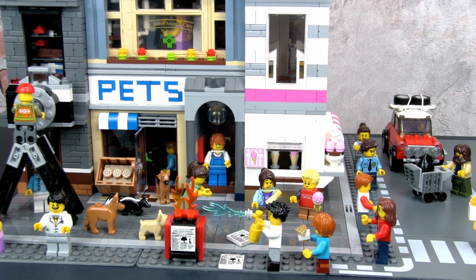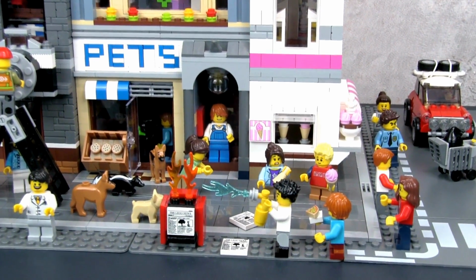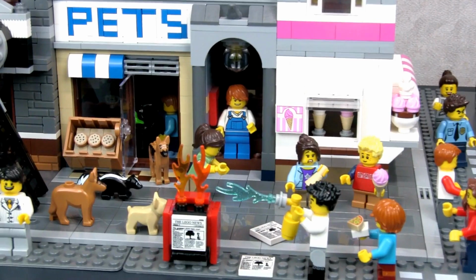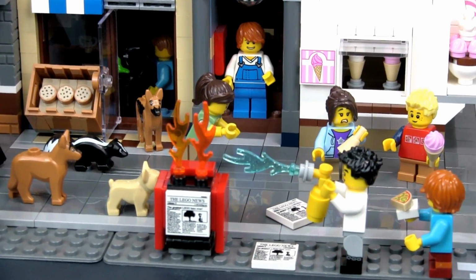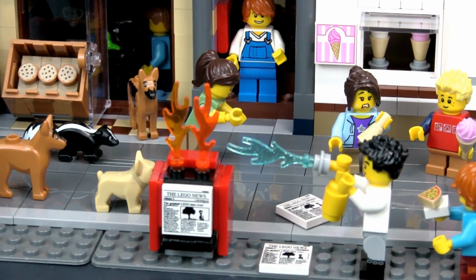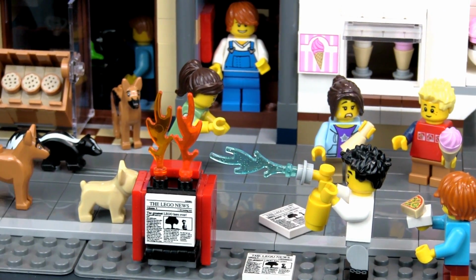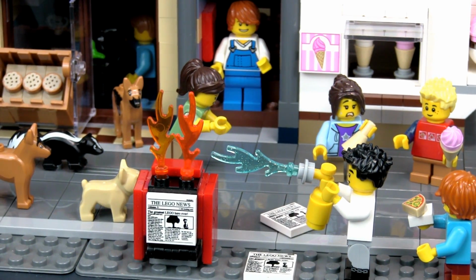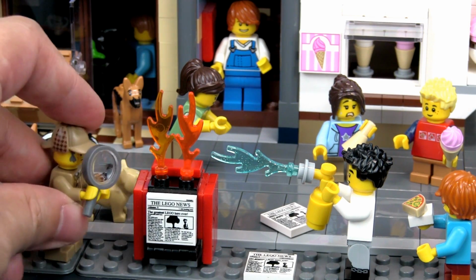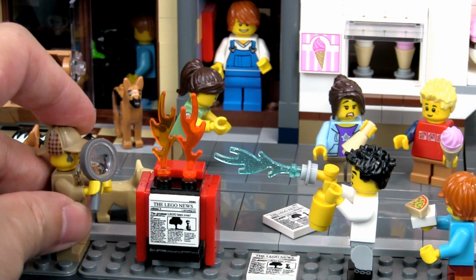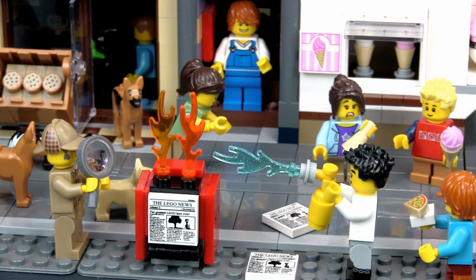But we can even expand it even more, and that is to think, how did this fire start? Well, there's several ways. Someone could have thrown a cigarette at the newspaper box and it caught fire, or there could be an electrical failure somewhere. Or let's do something interesting. Let's take this guy over here. He's a detective and he's got a magnifying glass.